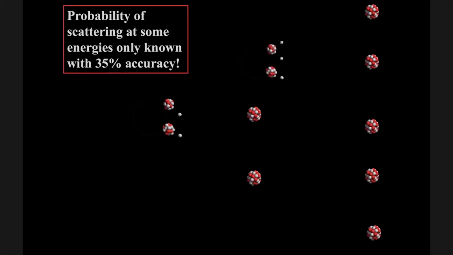Now let's have a look at some of the interactions that those neutrons may undertake while they're in the reactor. So some of the neutrons will scatter. Just as we're going to show here, they will scatter. That will slow them down to an energy where they can then induce another reaction, releasing more energy. Now the problem is that with some reactor materials, the probability of those neutrons scattering through a particular angle at a particular energy is only known with around 35% accuracy. Now, this is something that we wish to reduce.